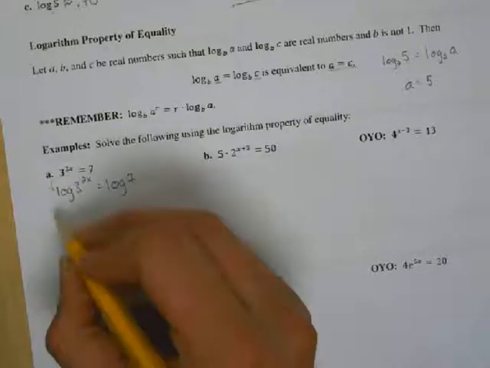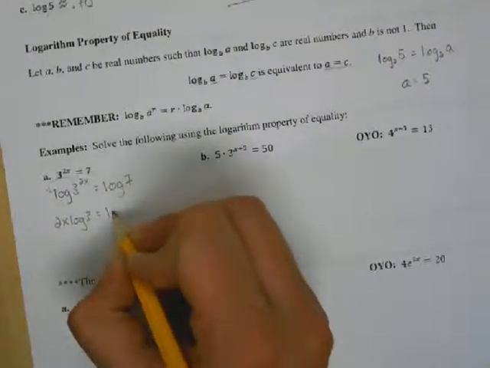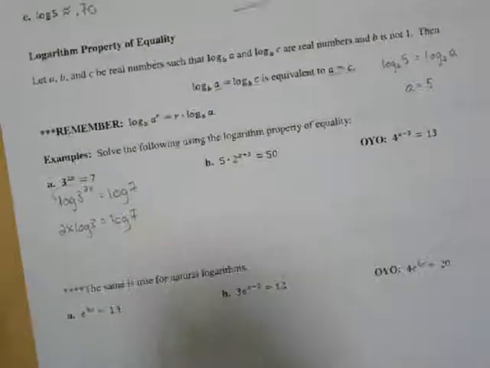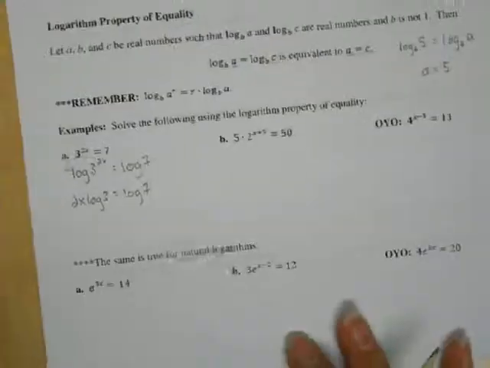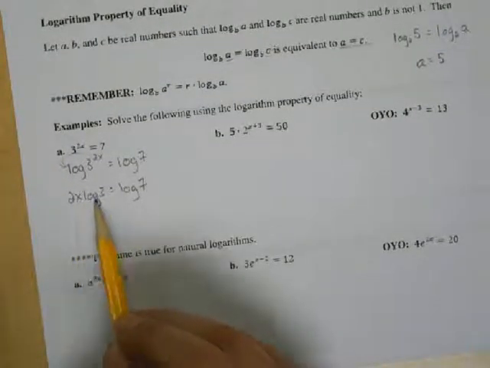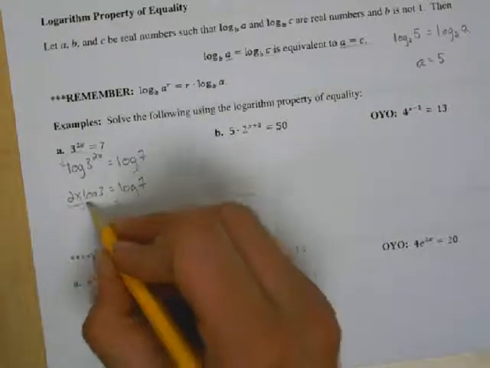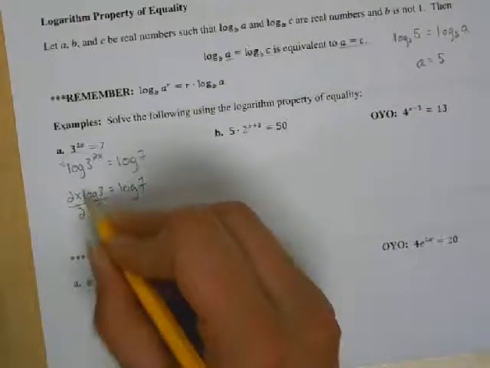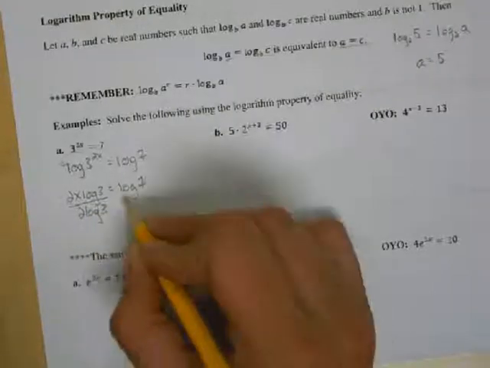So now I've got 2x log 3 equals log 7. Notice I'm using base 10 logs so I can do them in my calculator. So now, I've got 2 times x times the log of 3. Well, how do I get rid of multiplication? Divide. Opposite operation. So we're going to divide by everything I want to move. 2 log 3. Same thing to both sides.